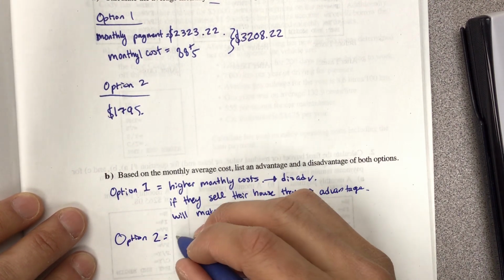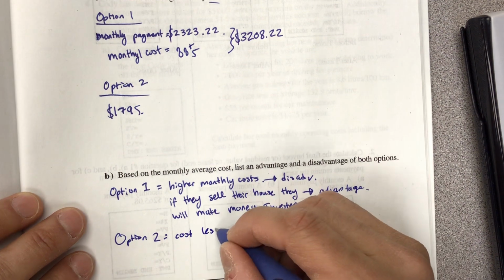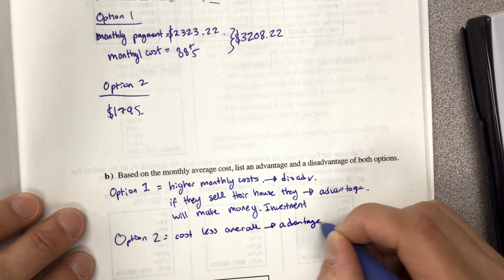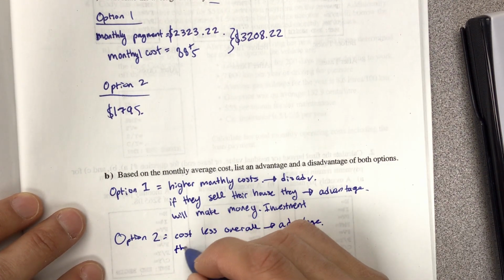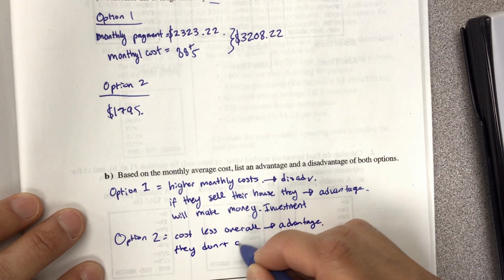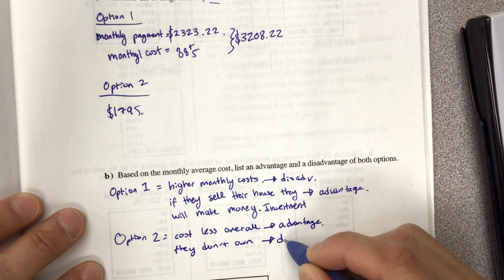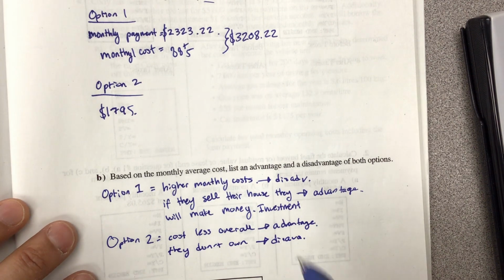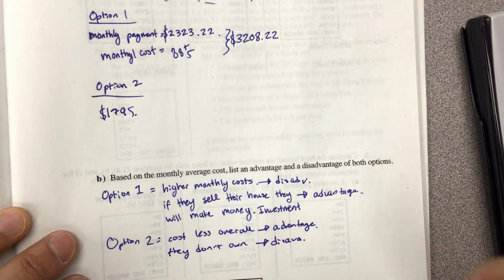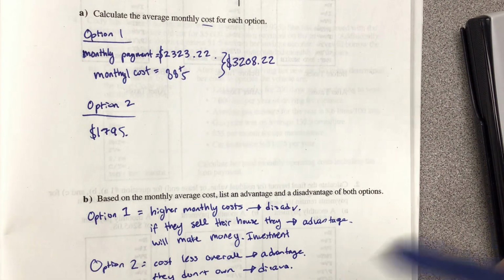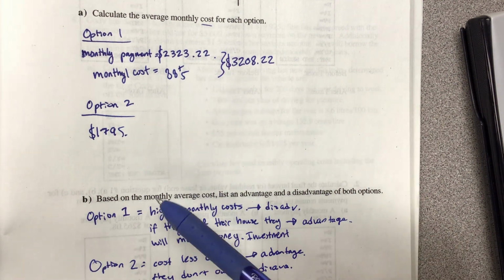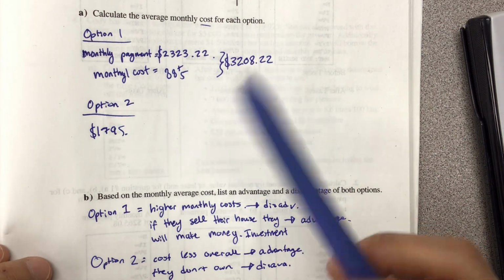So option two costs less. This is an advantage. But the disadvantage is they don't own, and so that's the disadvantage. So if they do move, there's no money that they're going to make on moving. They just move, and all the rent that they pay just goes to the operating costs of the home and their lives essentially. So yeah, there are the differences, or one of the many differences, between owning with a mortgage and renting.